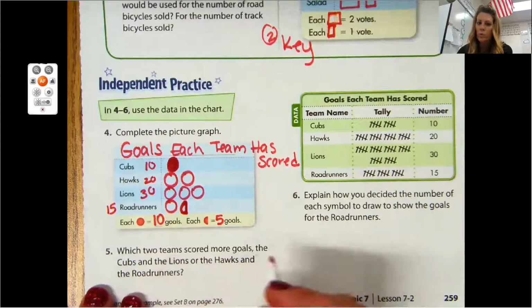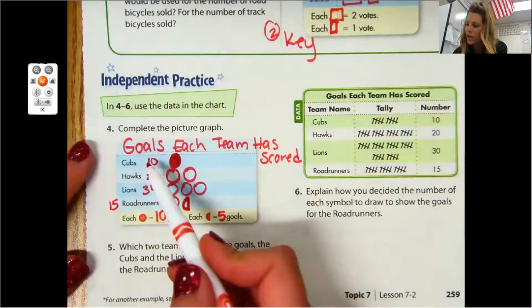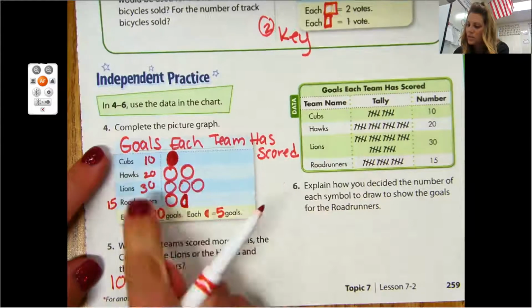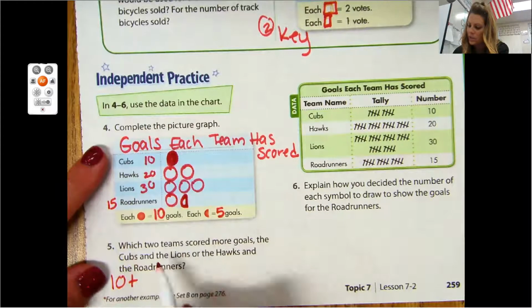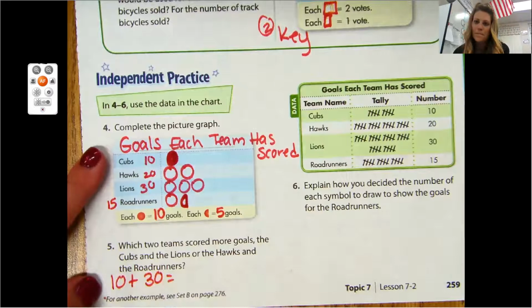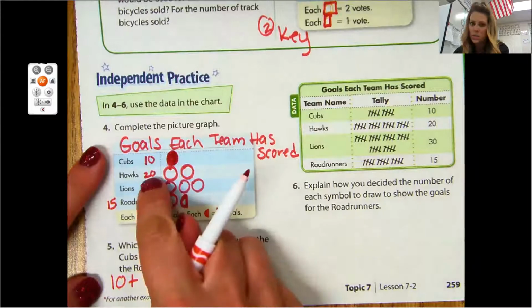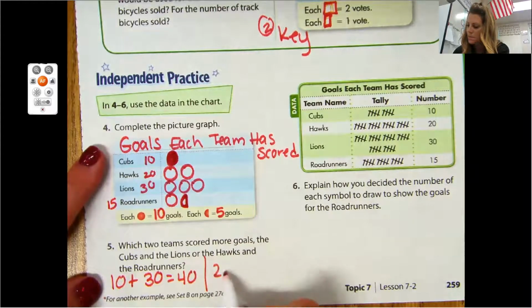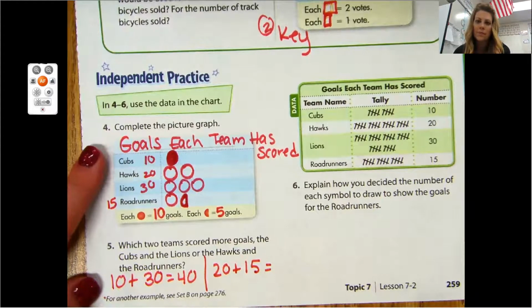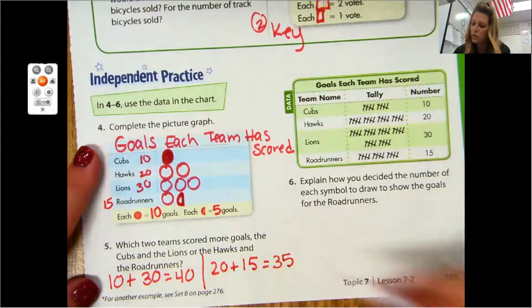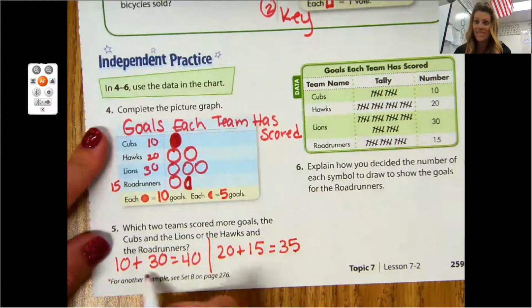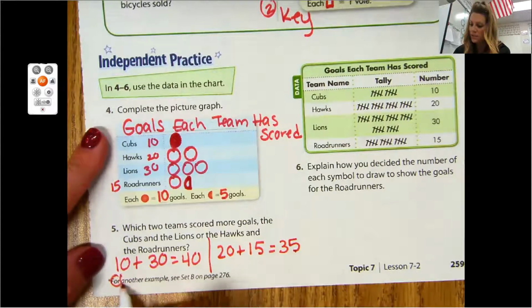So they want to know who scored more, Cubs and Lions. All right, Cubs plus Lions equals what? 40. Or the Hawks plus the Roadrunners. That's 20 plus 15. 35, right? So who scored more? These guys, right? The Cubs and Lions.